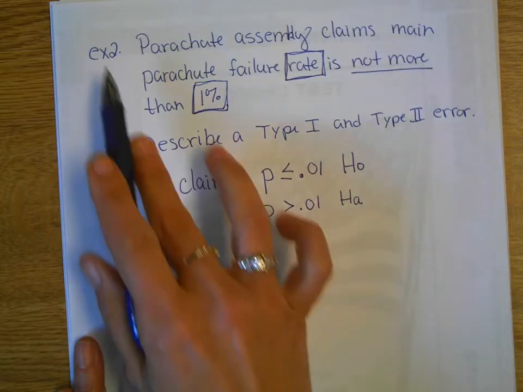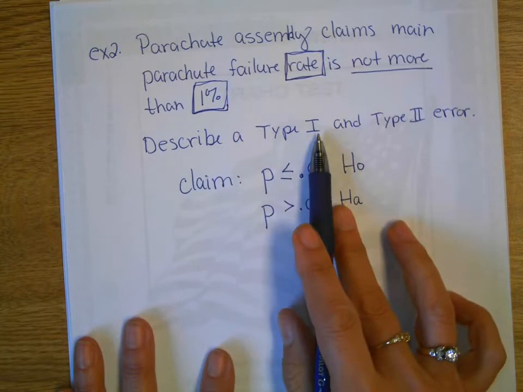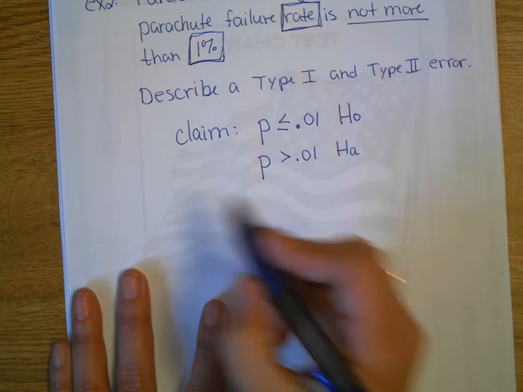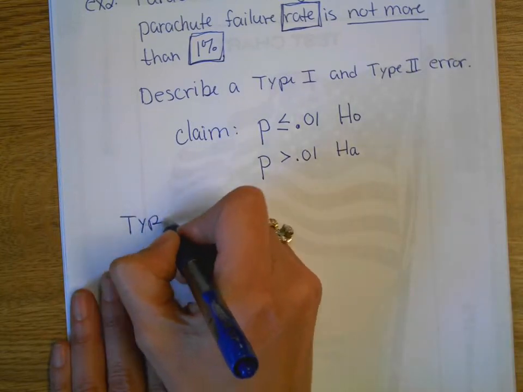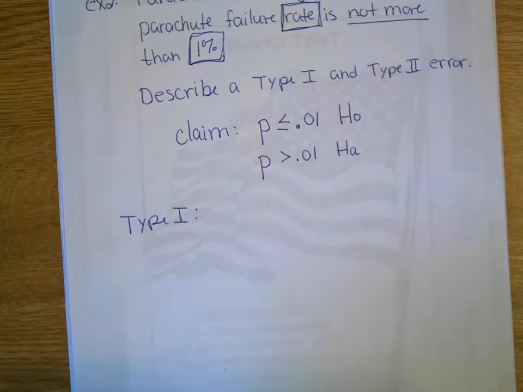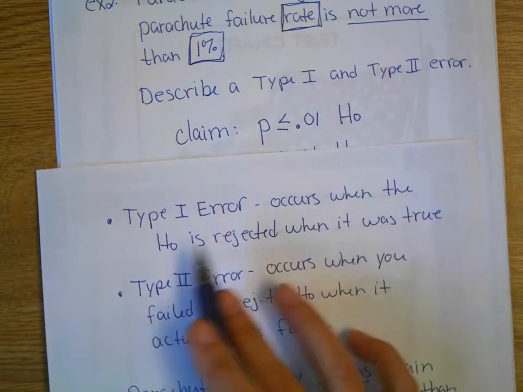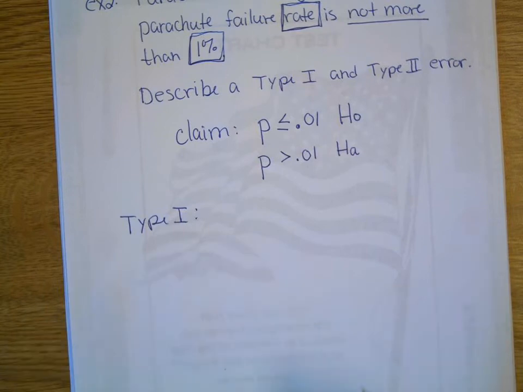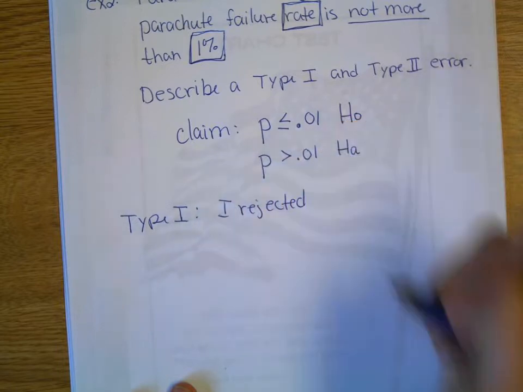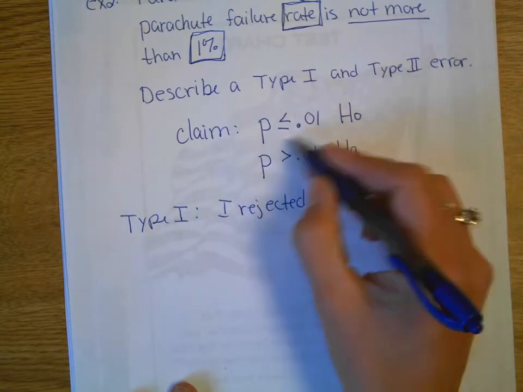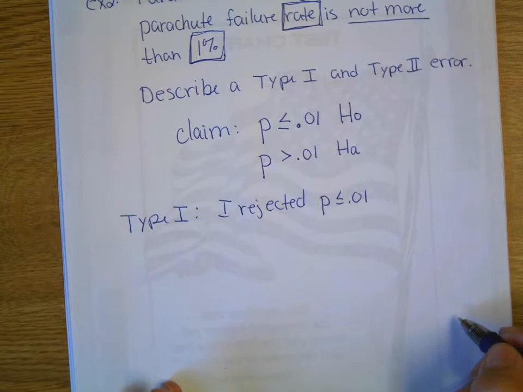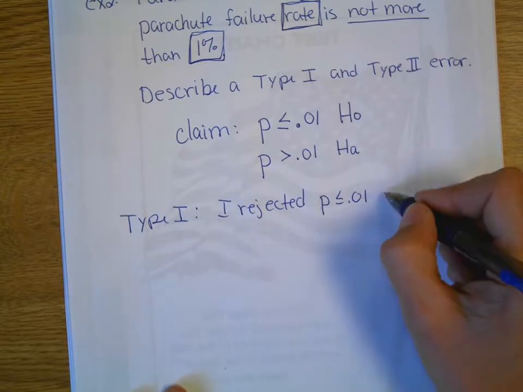So the whole point of example 2 is to describe what a type 1 error would look like and describe what a type 2 error would look like. So you'd go through the whole test. And like I said, they're pretty much just definitions. A type 1 error occurs when the null is rejected. So a type 1 error would mean I rejected p is less than or equal to 1% when it actually was true.